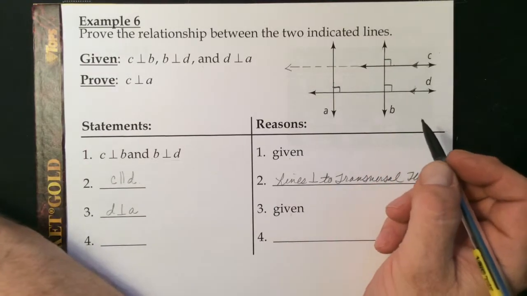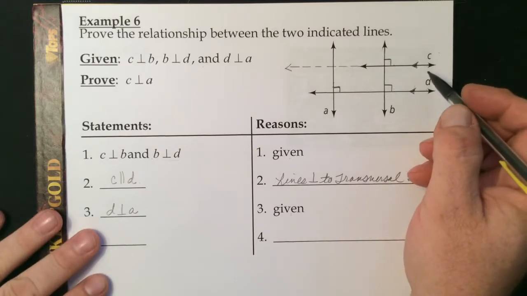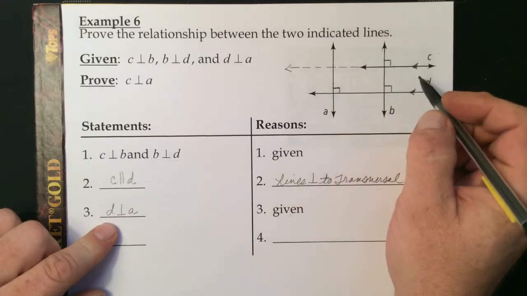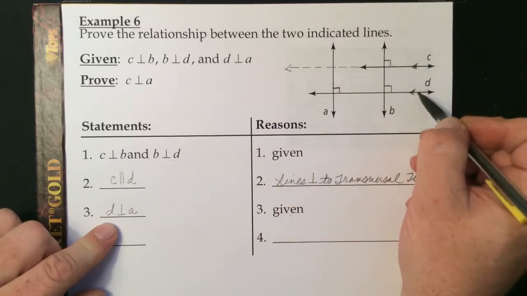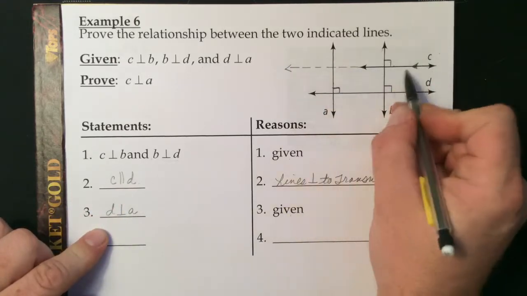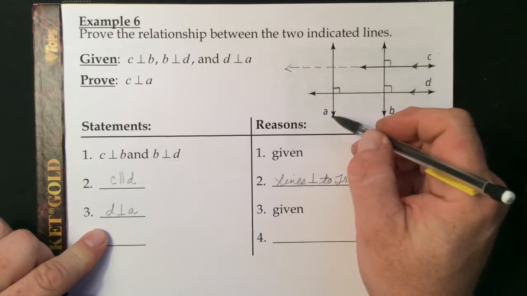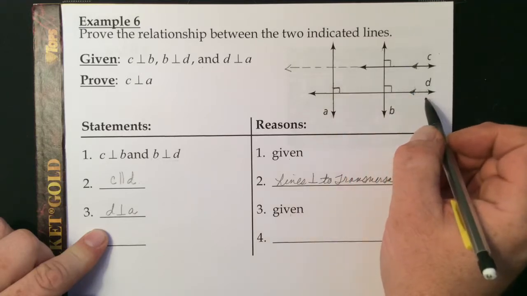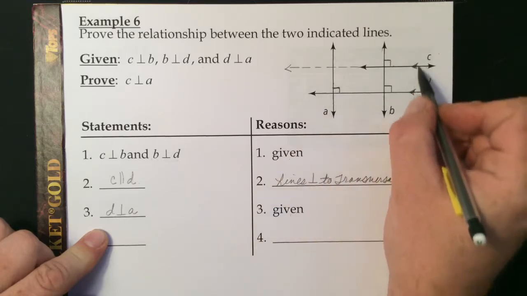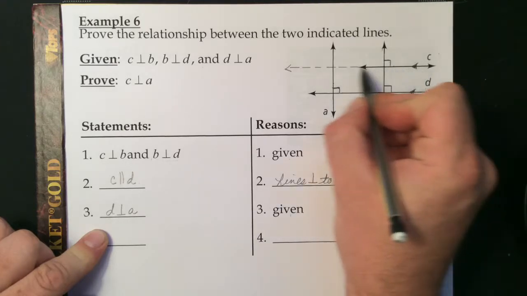So what we can say is, if D is perpendicular to A, and you already know that these are two parallel lines, we just showed it here, then what does that say about this line and the other line that's parallel to this one? So once again, if A is perpendicular to one of two parallel lines, D, and it's a pair of parallel lines, then this line must also be perpendicular to the other parallel line.